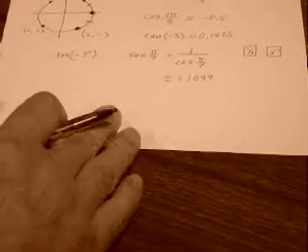Now, if you graph sine and cosine, for example, you can graph the sine function and make a table. As I said, you can keep going around this unit circle for s, and you can keep getting the same values.